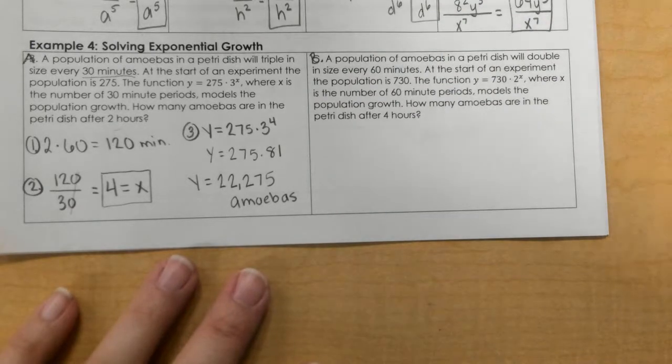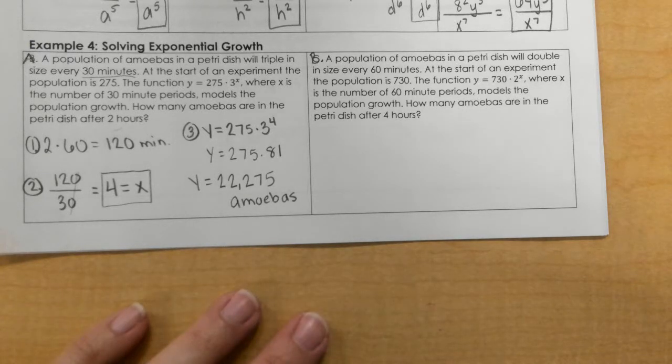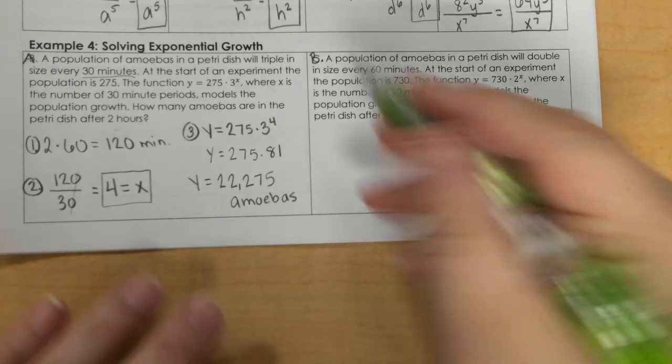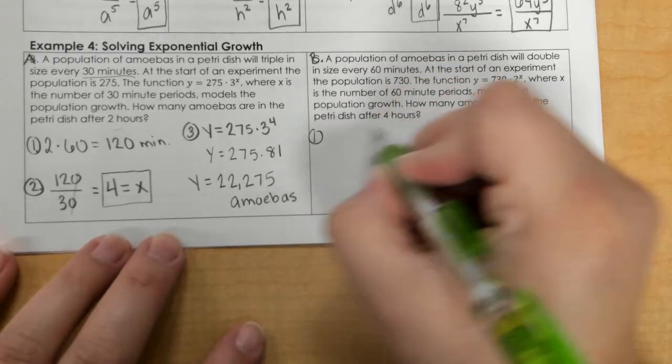In the next one, a population of amoebas in a petri dish will double in size every 60 minutes. At the start of an experiment, the population is 730. The function y equals 730 times 2 to the x, where x is the number of 60-minute periods, models the population growth. How many amoebas are in the petri dish after 4 hours? So same process. So 1, let's convert hours to minutes.